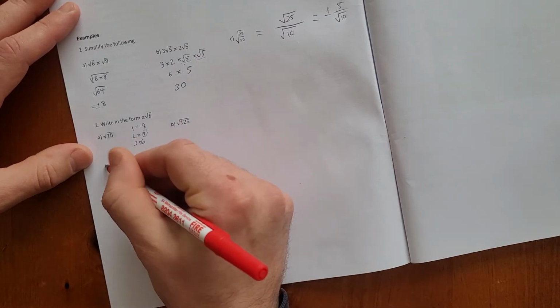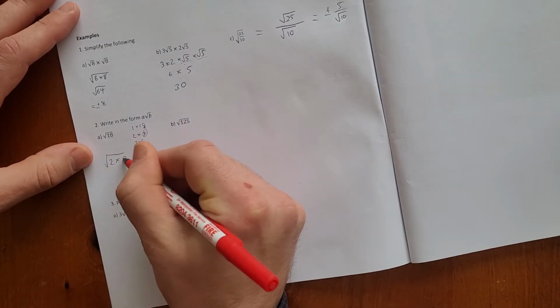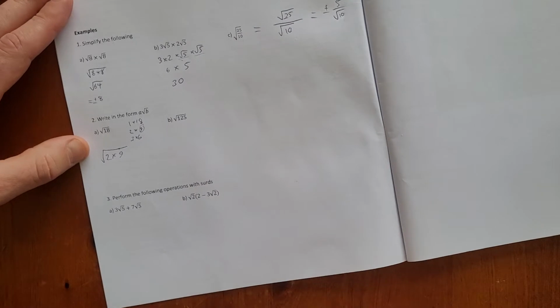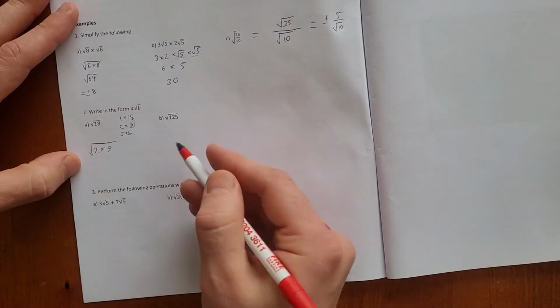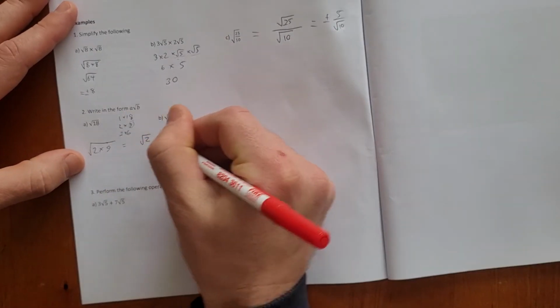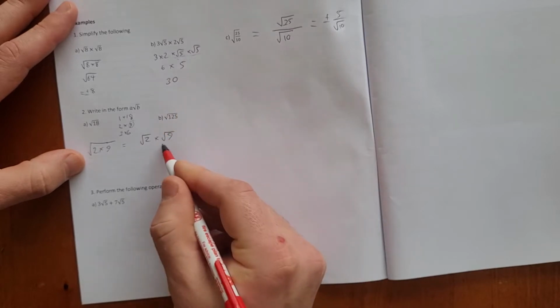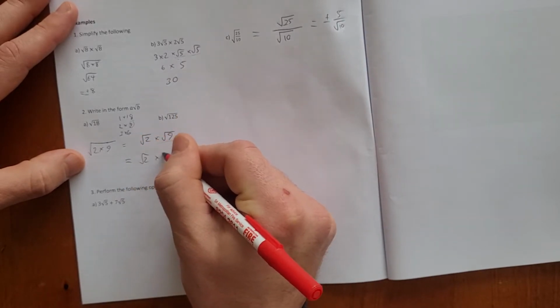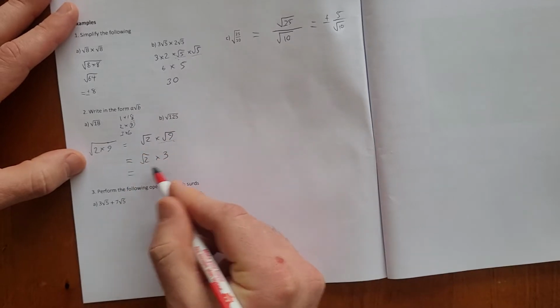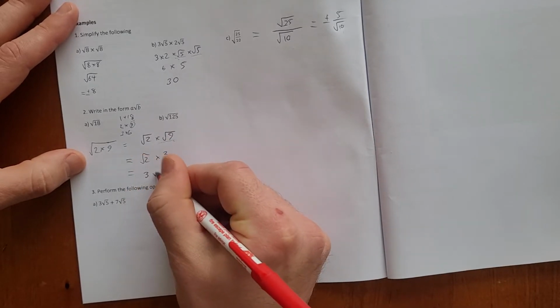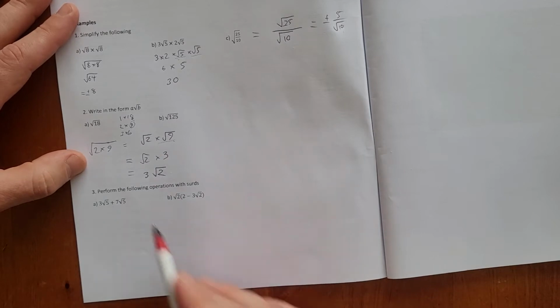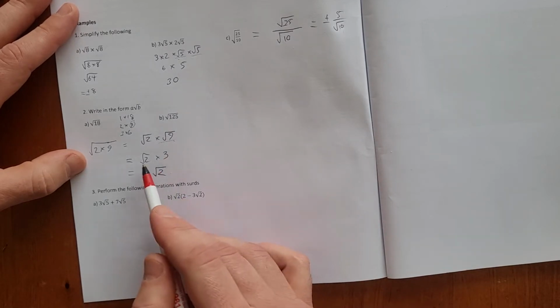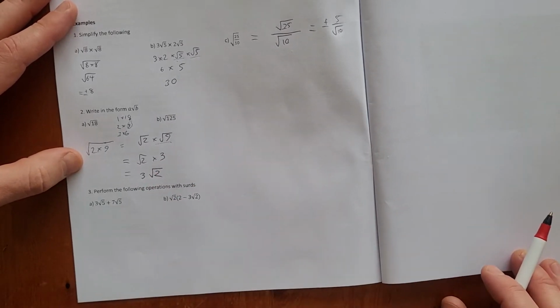So we're going to write this as the square root of 2 times 9. We can then split the square root, so this becomes root 2 times root 9. And we know that the square root of 9 is 3. So it's root 2 times 3, and the correct way to write that is 3 lots of root 2. 3 root 2 means 3 times the square root of 2.